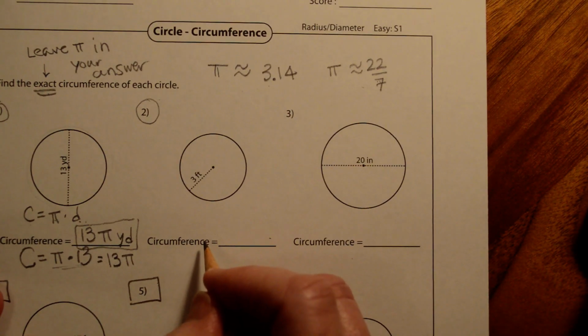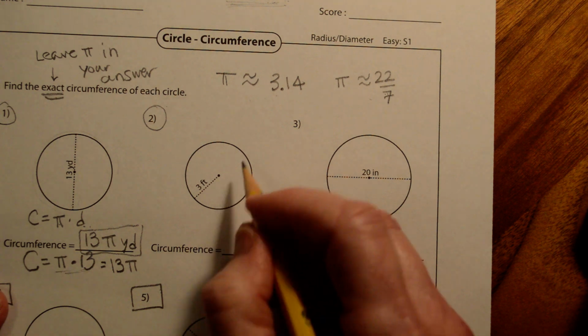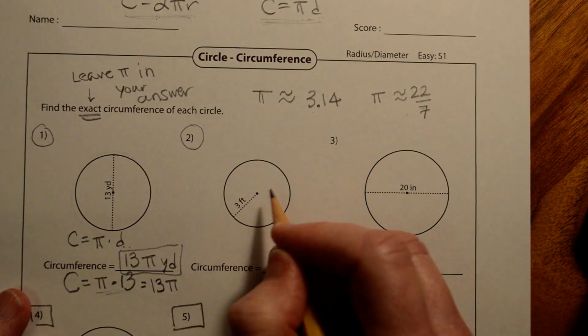All right, let's do the number 2. Again, we're going to leave pi in our answer. This time we're going to use this formula, circumference equals 2 pi r, because we're given the radius.